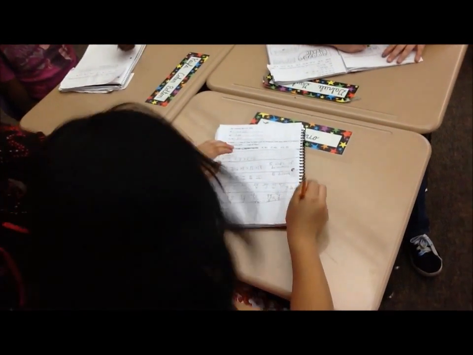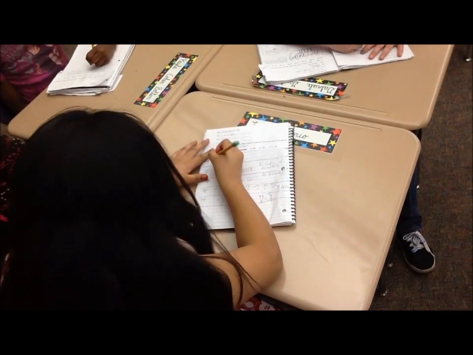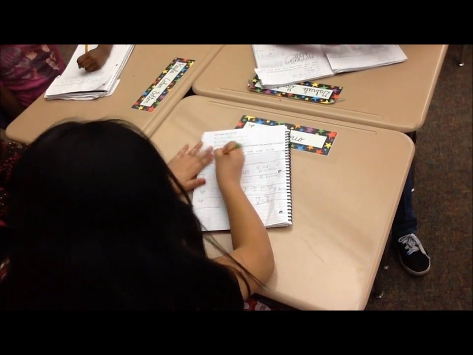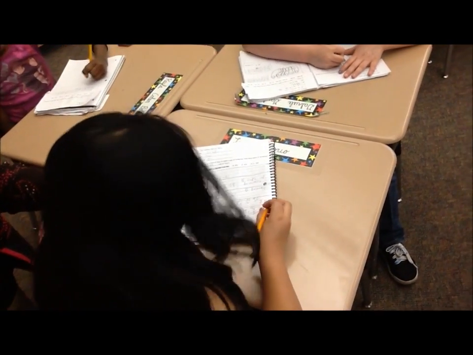4 pans of brownies. Oh, that's right. The question says how many pans of brownies. Yep. Good. Thanks for catching that. Good job rechecking your work. These 3 equal 1 pan of brownies.